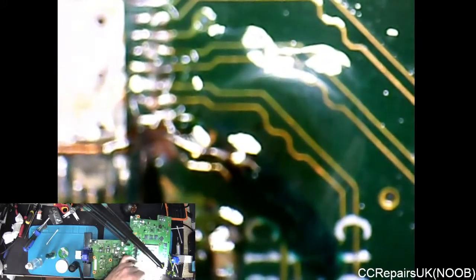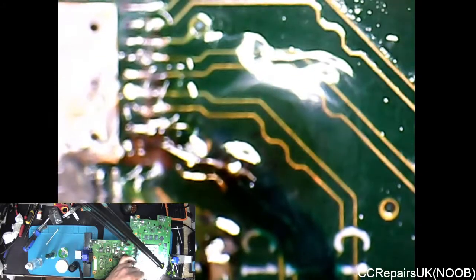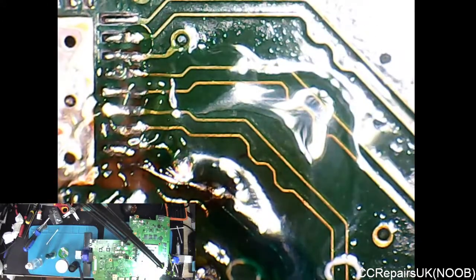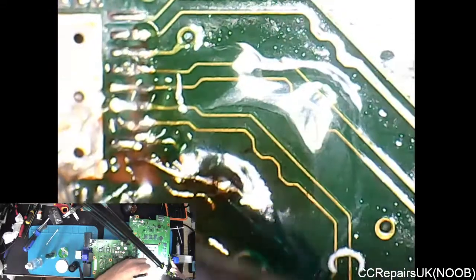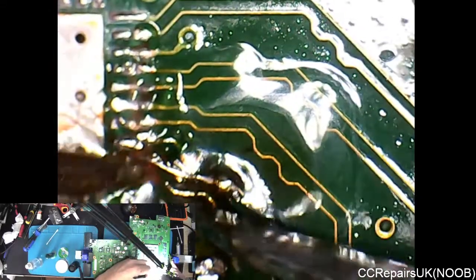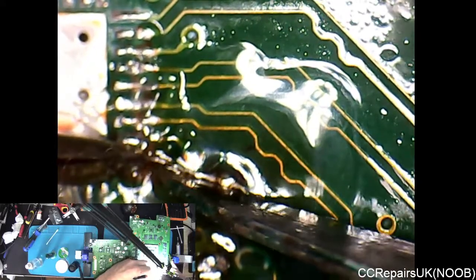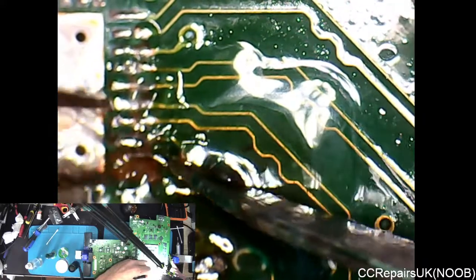Sorry if that's out of focus for a moment. May have just trimmed that. Oh no, that should be good. I know that is completely out of focus for everybody, but sorry.